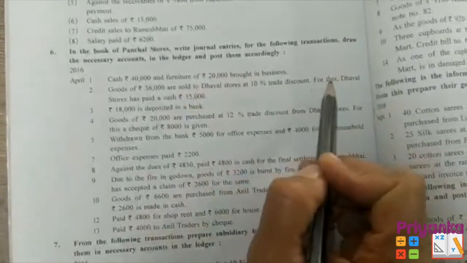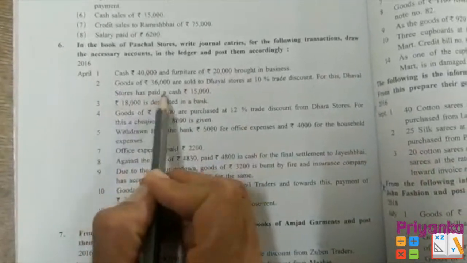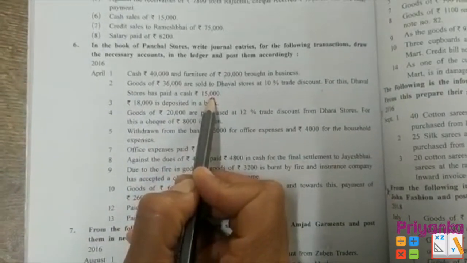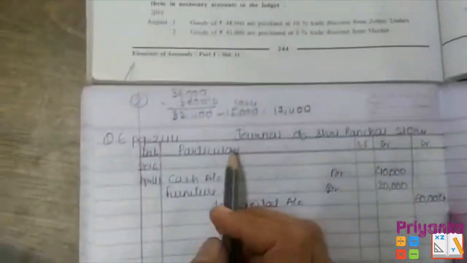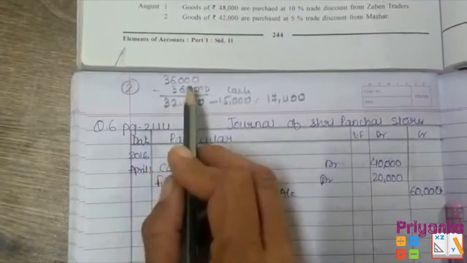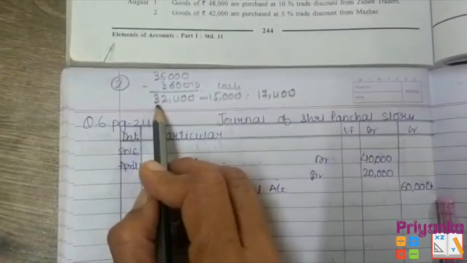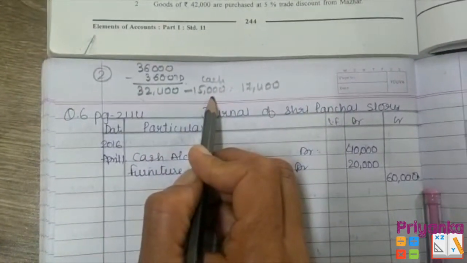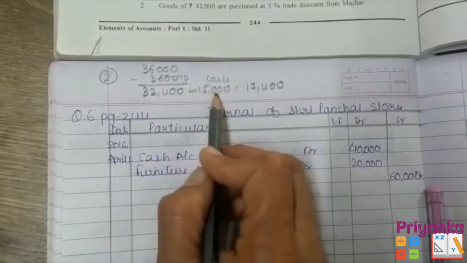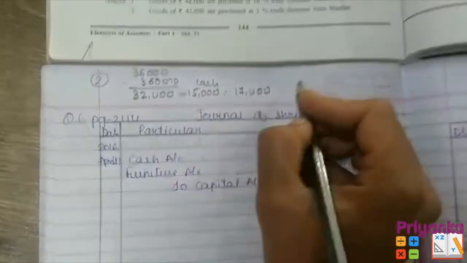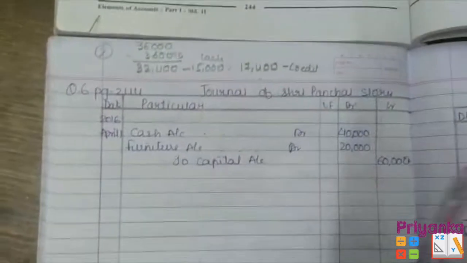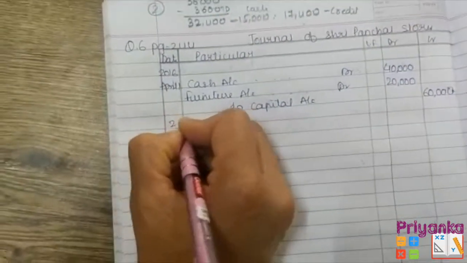Next, for this, Dhaval Store has paid cash of rupees 15,000. So only 15,000 has been paid and the remaining amount is declared as a credit transaction. After discount the transaction takes place for 32,400, whereas the cash already paid is 15,000. So 32,400 minus 15,000, 17,400 is declared as credit. So here we'll give the entry for this.